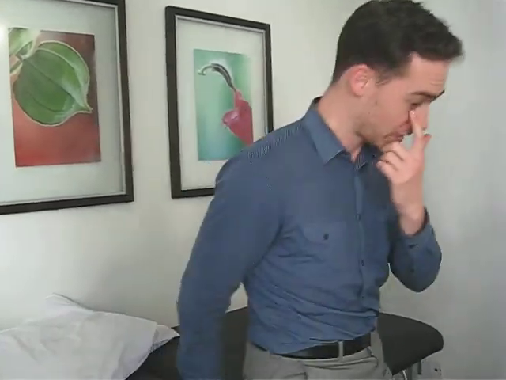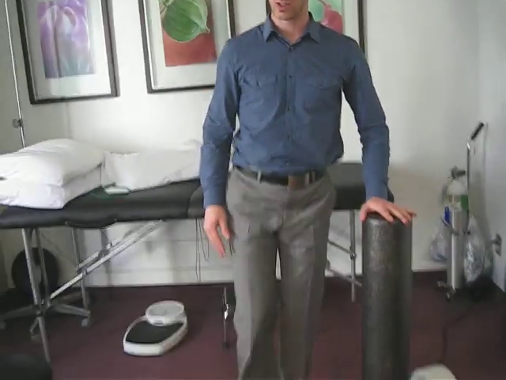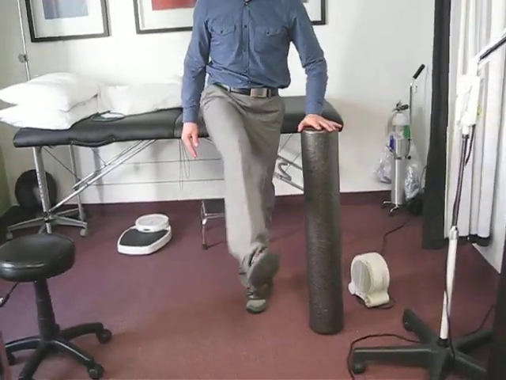When you're hunky-dory with that, then you start to get into loading exercise. Starting with, even actually before we even load the leg, let's pretend that my right side is the injured leg. You can get into just swings, looking for just being able to swing your leg without pain. Okay?